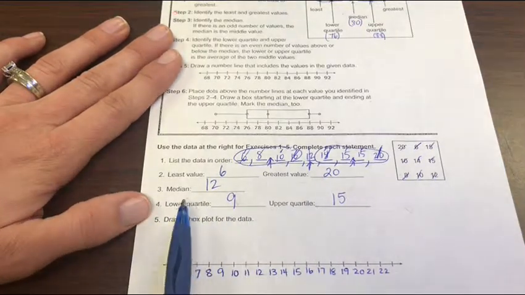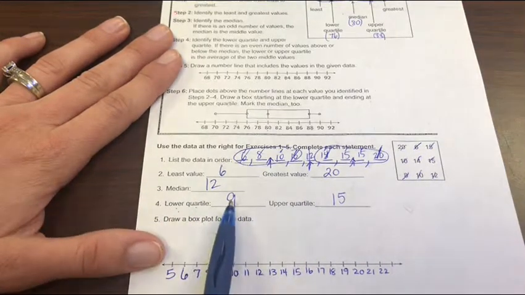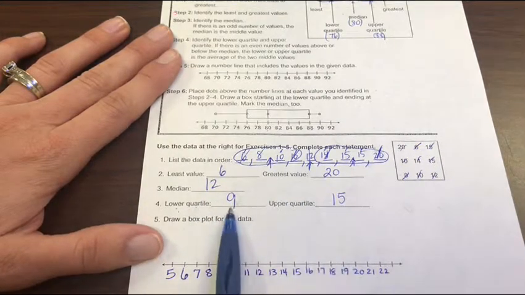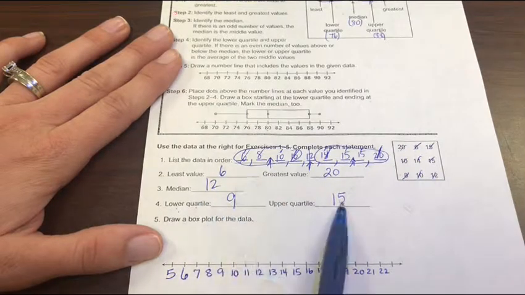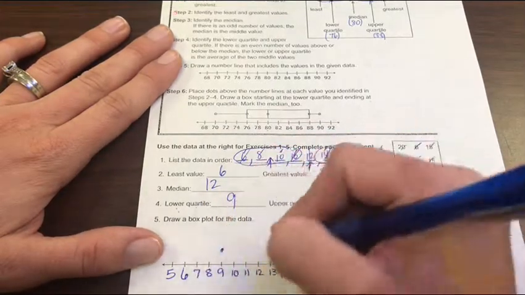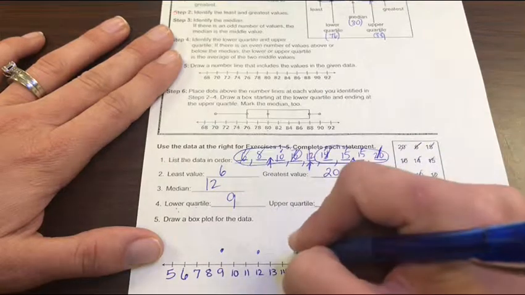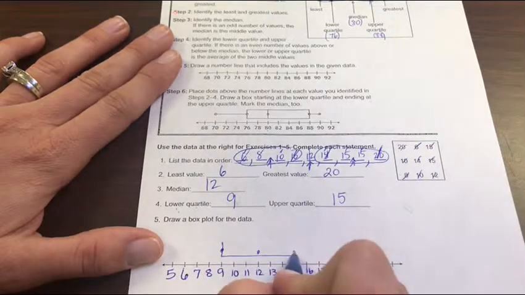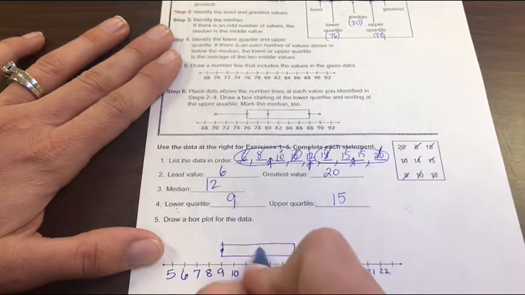All right, so I'm going to start with my box. I always do my whiskers last for some reason, but I'm going to start with my box. I have my lower quartile, my median, and my upper quartile. So I'm going to put dots above 9 and 12 and 15. So 9, 12, and 15. I'm going to draw my line through the dots.